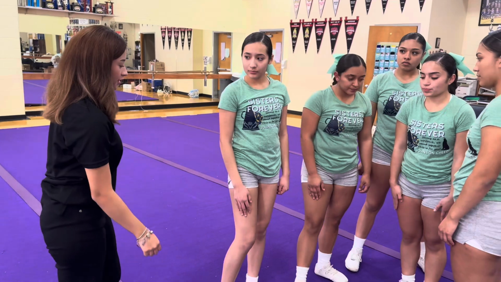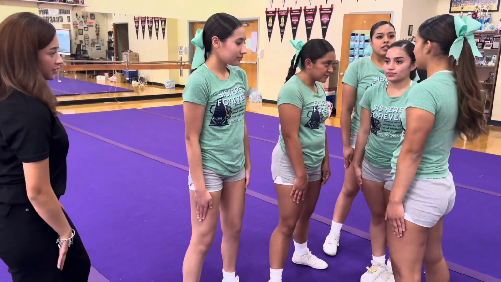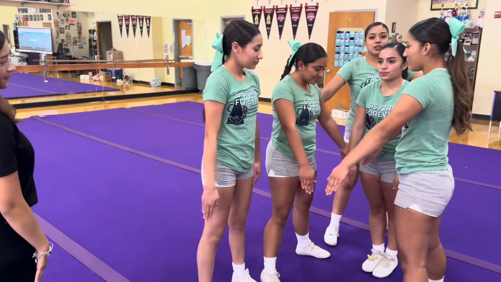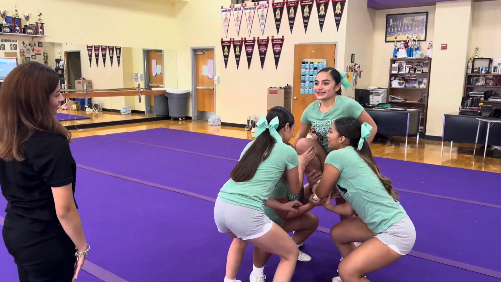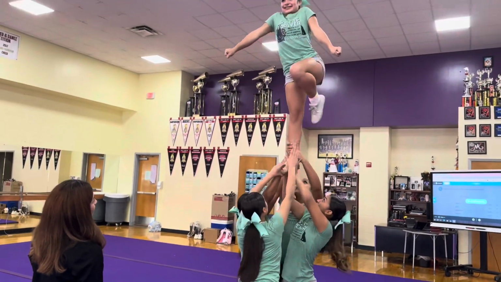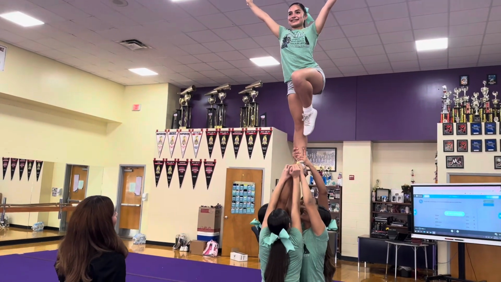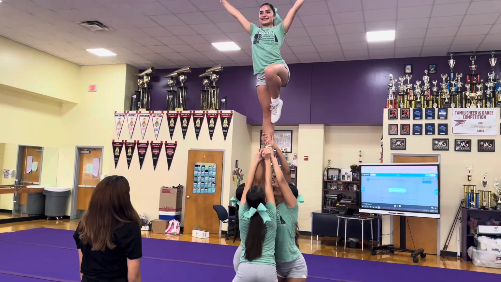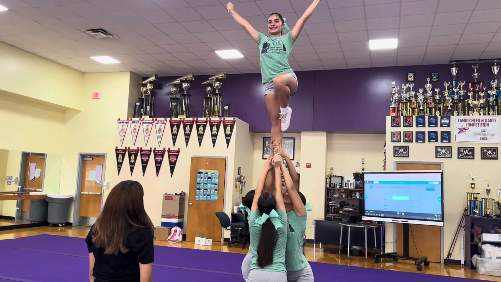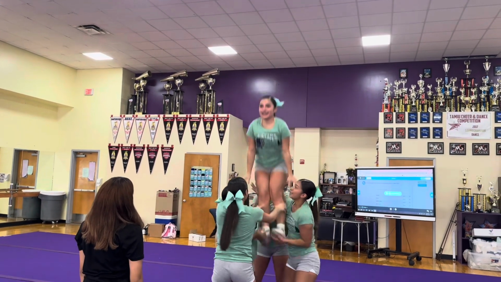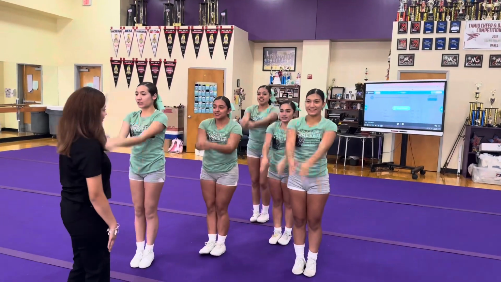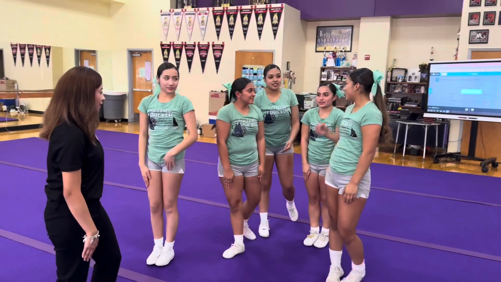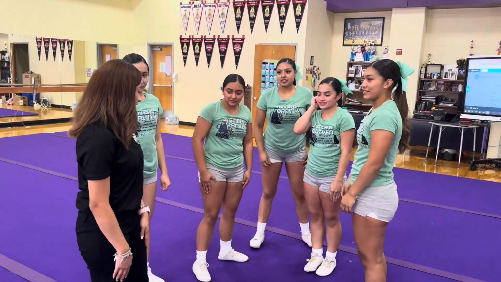Okay. Can you set? 1, 2, 3, 4, 5, 7. Hold 1, dip 3. Up. Squeeze. Okay, let's bump that down. Bump down. 5, 6, 7, 8. 1, 3, 5, 7, 1, 2. Okay, so you guys were not set correctly for top ground.